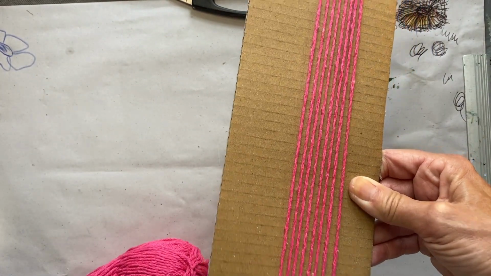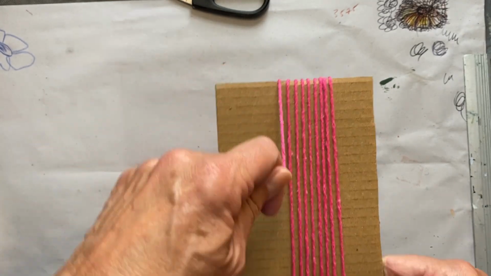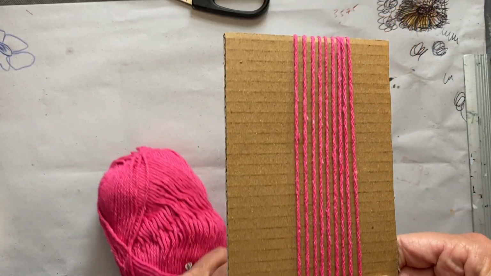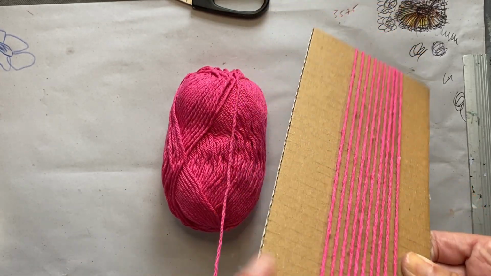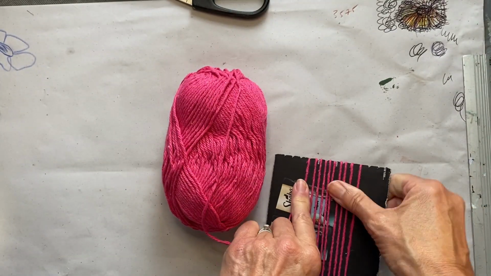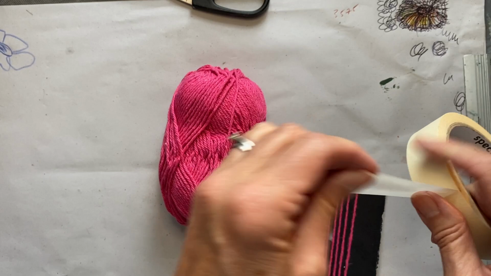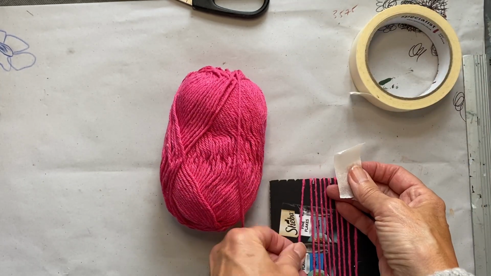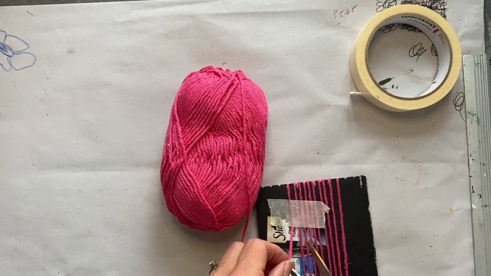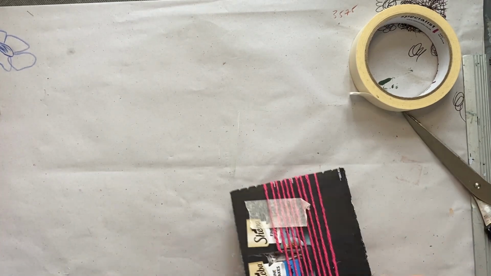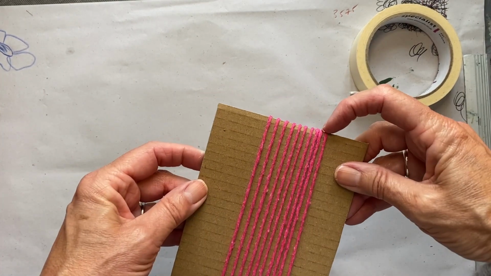So all I'm doing is wrapping my warp thread around this very sophisticated piece of cardboard. There we go. Just put it there. And I'm just securing it with some masking tape. I'm going to cut that with my scissors. And that is my loom.